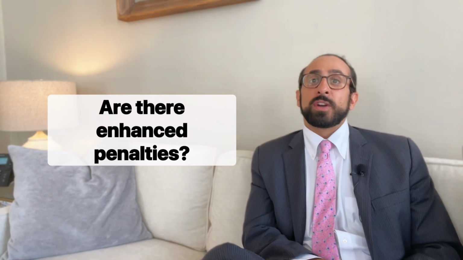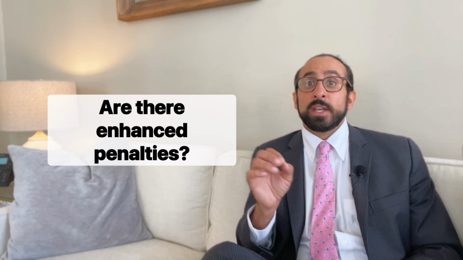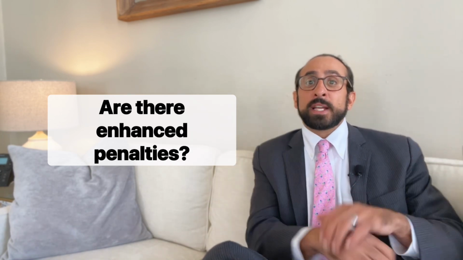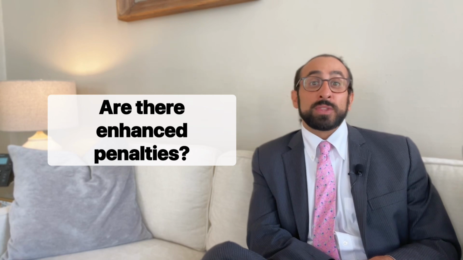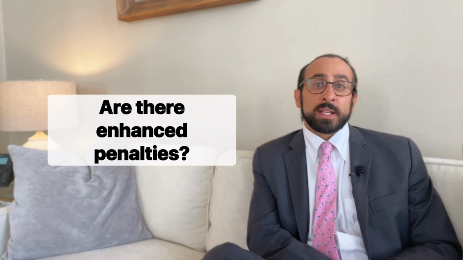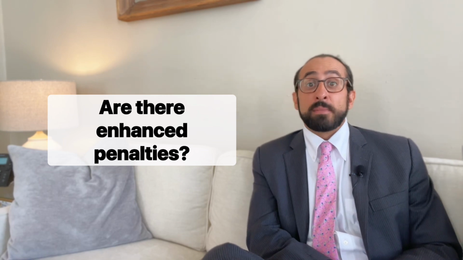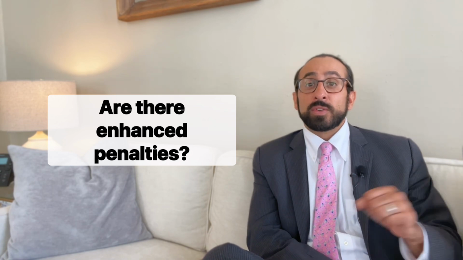Is there potential for enhanced penalties? Yes, 100%. It's a lot worse to be charged with PWIT near a school, near a church, near a park, some other protected area. If you're charged with PWIT within 2,000 feet of those locations, penalties can be more severe. So let's take a look. Say you're selling drugs in front of a school. Doesn't matter if it's after school hours. Judges and prosecutors can push for longer sentences or larger fines simply because of the location where you're selling the drugs.